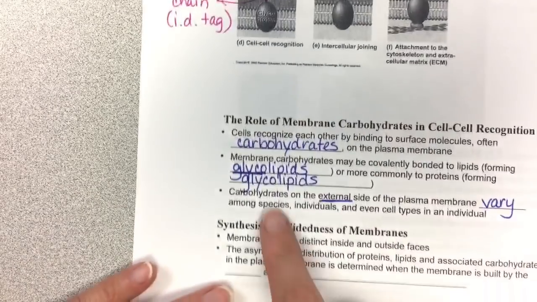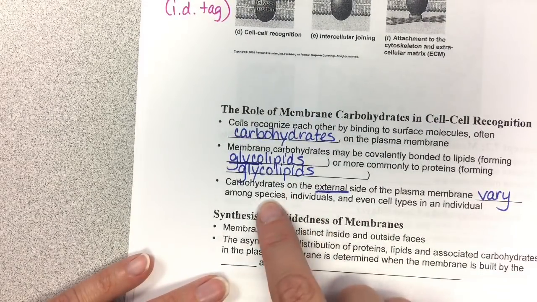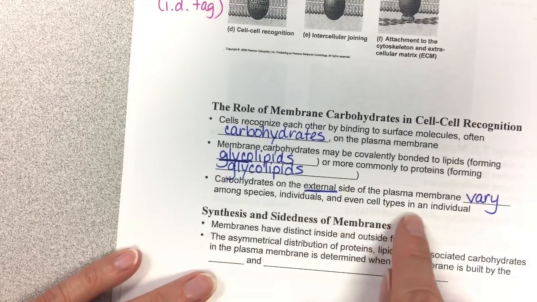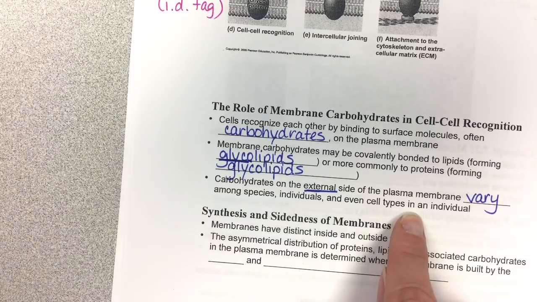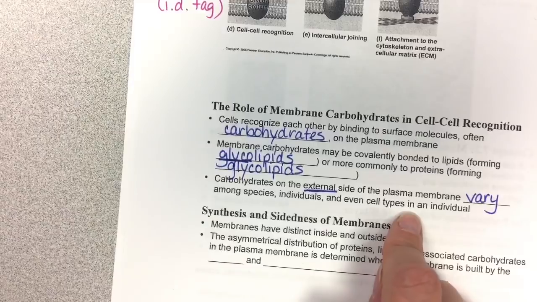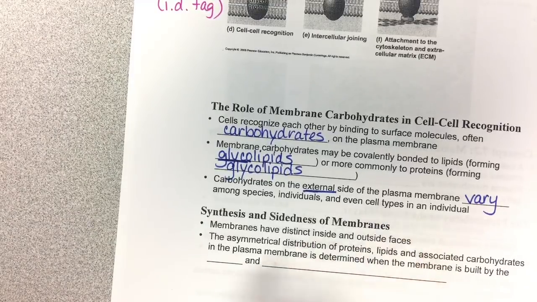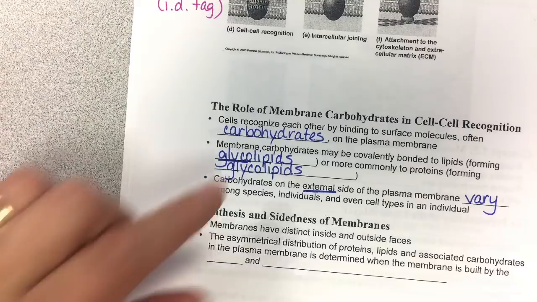So that's why it says it varies among individuals, and also among species, so from one type of organism to another, and even sometimes cell types. The types of cells in an individual person's body, different cell types will have different carbohydrates attached. So it's a way for other cells to tell, does this other cell belong to us or not?